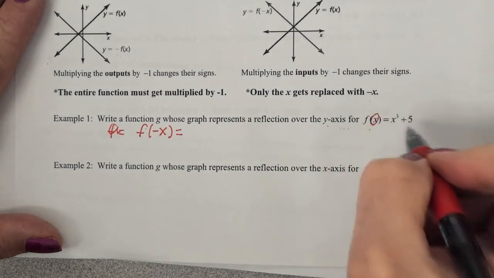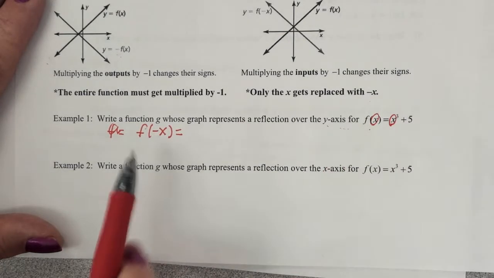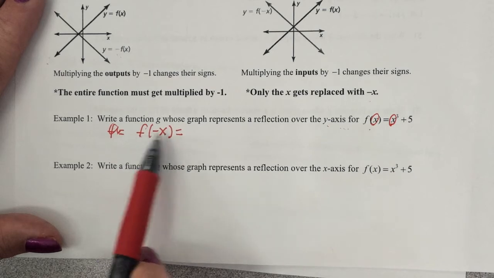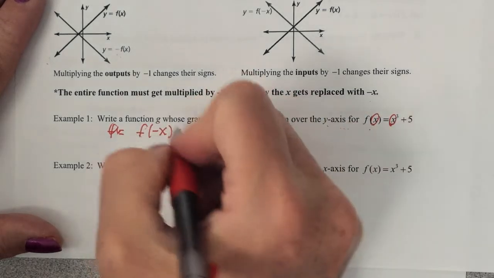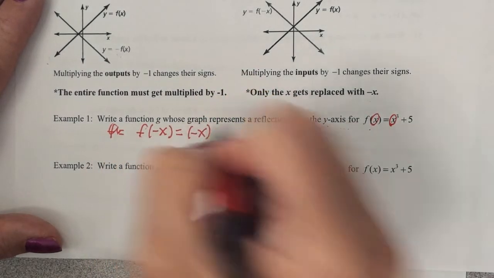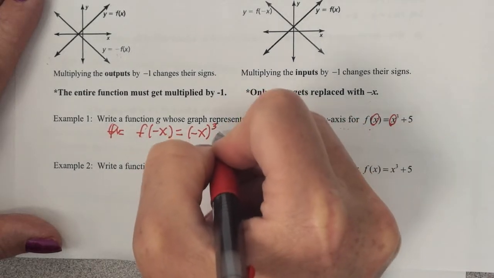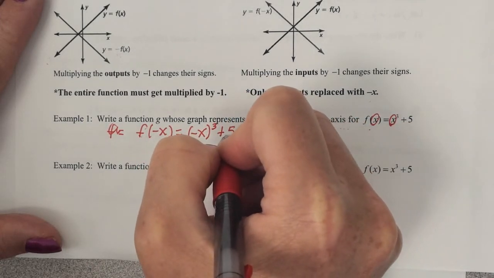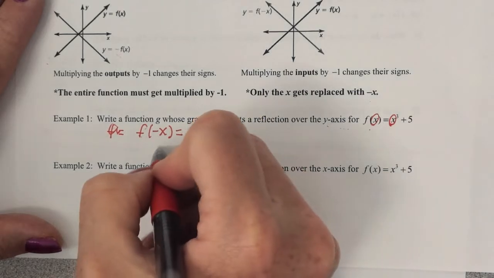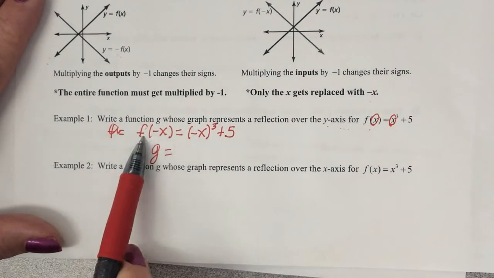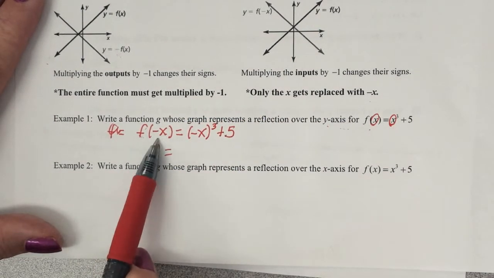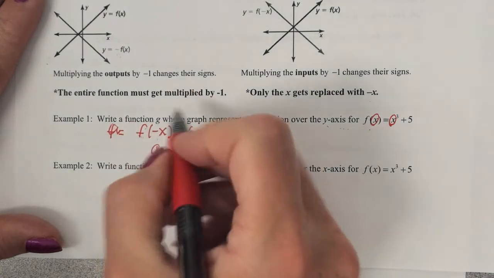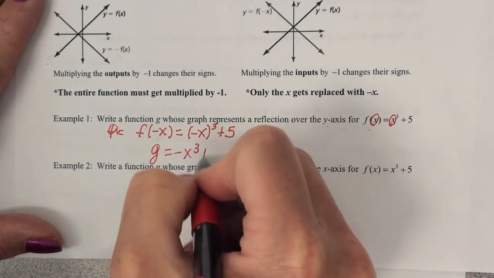So here's an x, here's an x. So to find my new function, f of negative x, here's this x, put negative x, then it's going to have to get cubed, and then we have to add 5. So this new function g then, see at first I called it f of negative x just to explain what I was doing. This new function g is going to be negative x cubed plus 5.